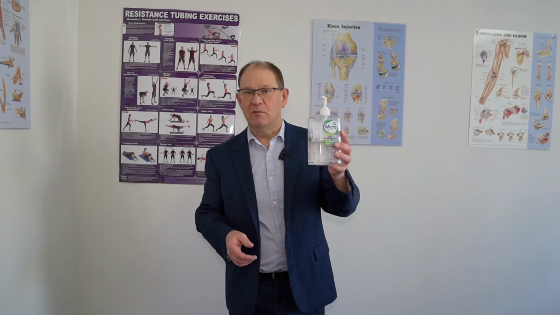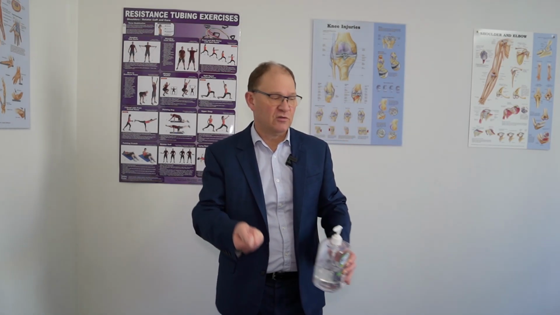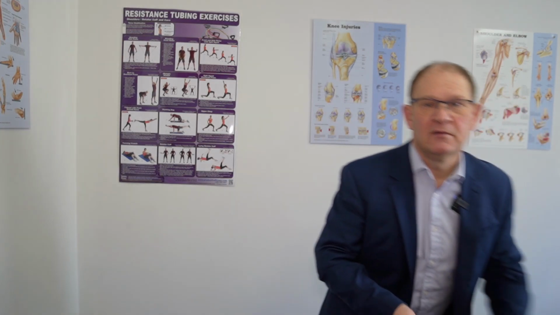When we come to take an examination, we then proceed to actually assessing the patient. It's very important always to use the hand gel, okay? Particularly in these COVID eras and post-COVID times, the hand gel is very important. So always remember to place the hand gel on your hands before you examine a patient. Now we take along our patient.